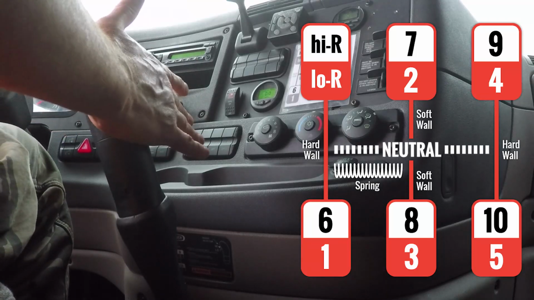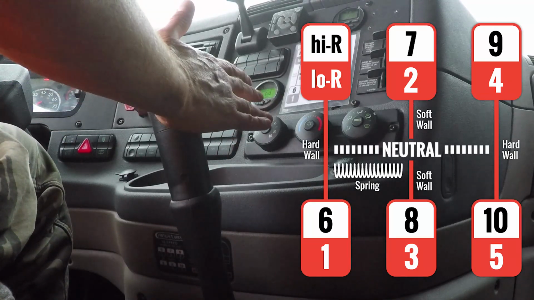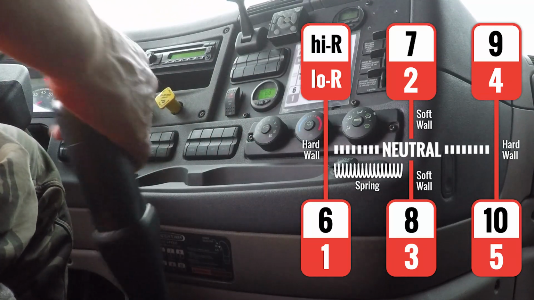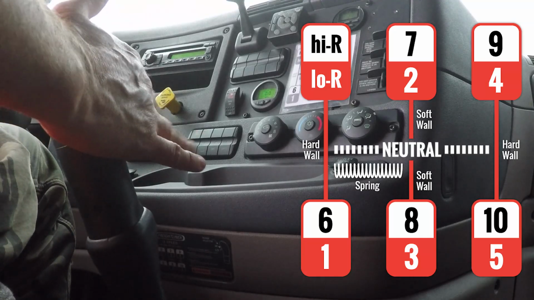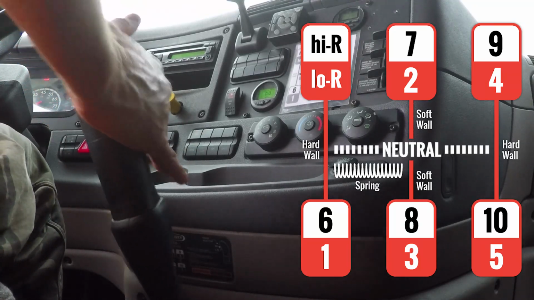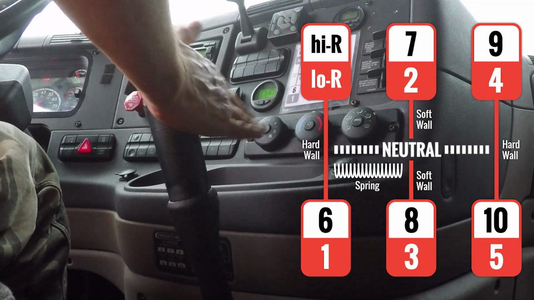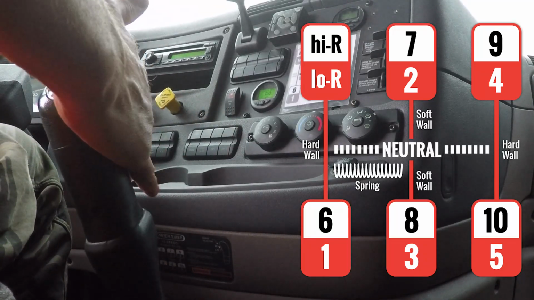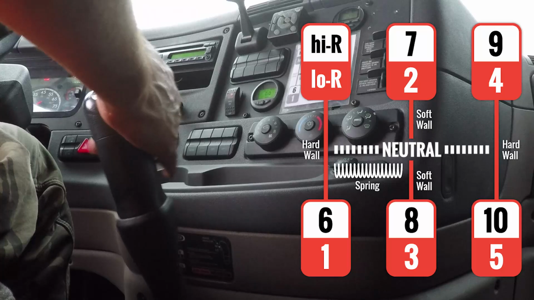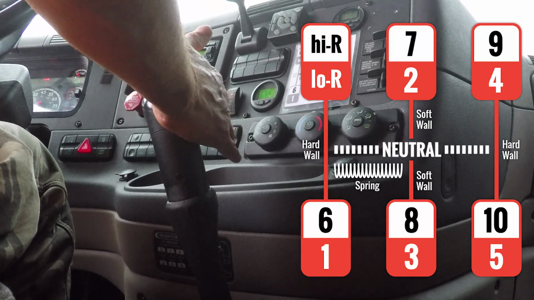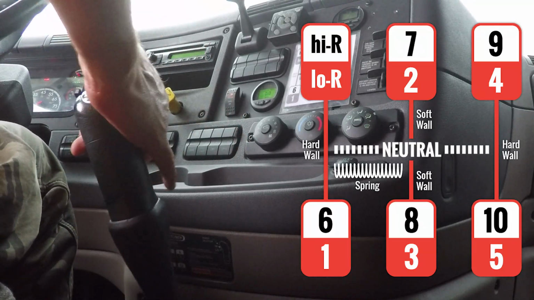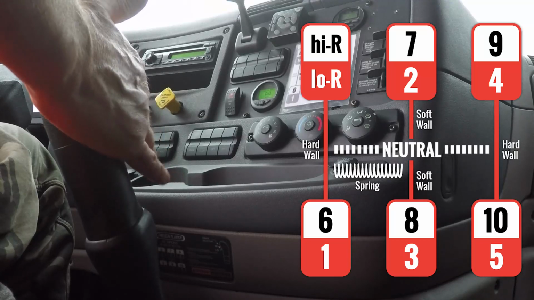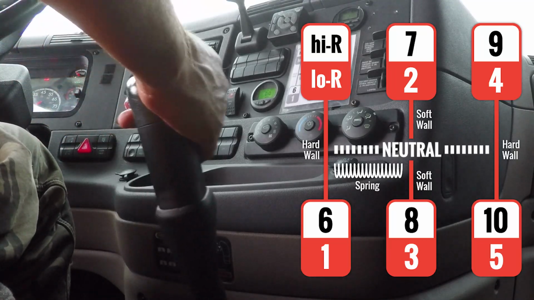Lastly, I'll demonstrate how the spring can help them shift from 6th to 7th instead of 6th to 9th, which is a common mistake for new students. So after pushing the shifter forward to neutral, allow the spring to push the shifter to the soft wall and then move the shifter forward to 7th. I use a side grip for this demonstration and show them that the spring pushes the shifter against my hand, which makes it easy to feel the shifter stop at the soft wall. Our students are not required to use a side grip, it's just a suggestion.